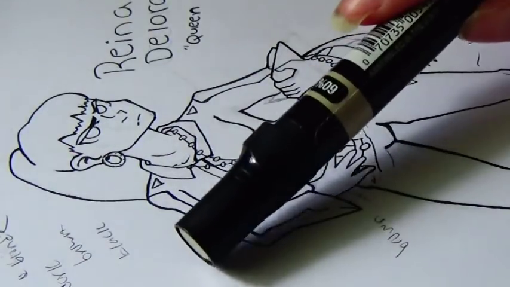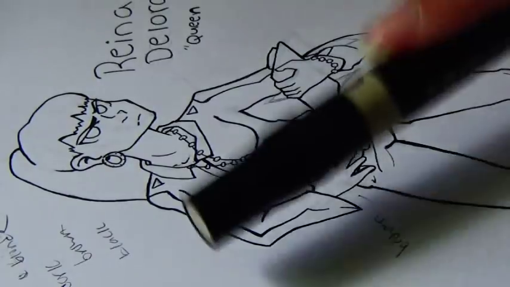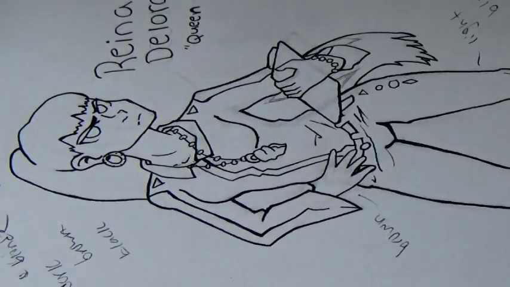I'm kind of gonna figure out the colors as I go because I'm really indecisive, so let's get started.